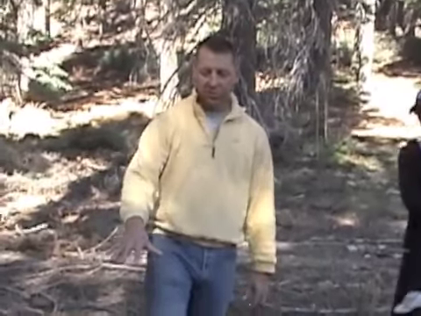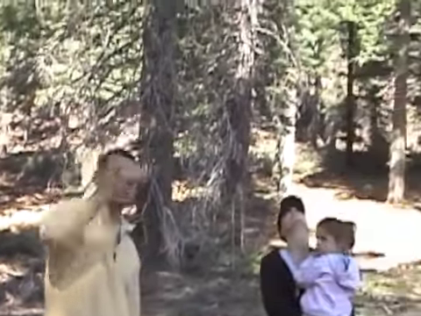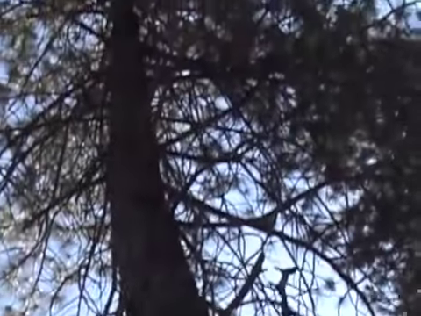So by cutting this tree, we're allowing that redistribution of the growing resources to the other trees around it. One of them being this pine here, which we want to try to favor. And in this stand in here, what we tried to do was favor more of the pines. And there are some Doug fir.